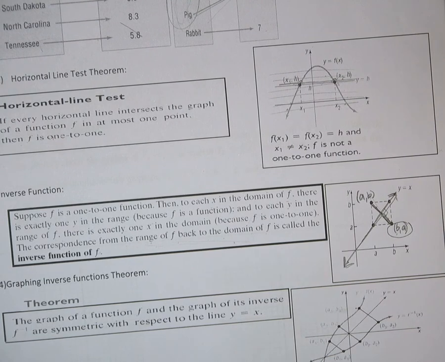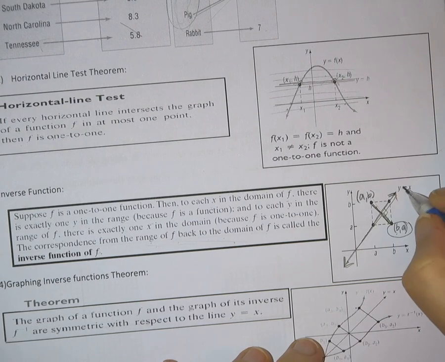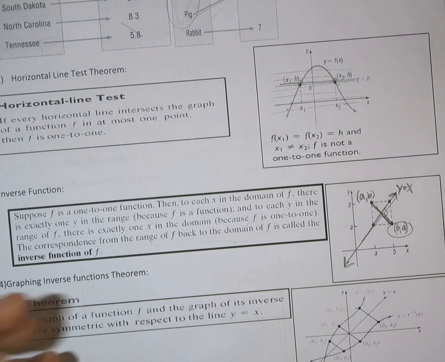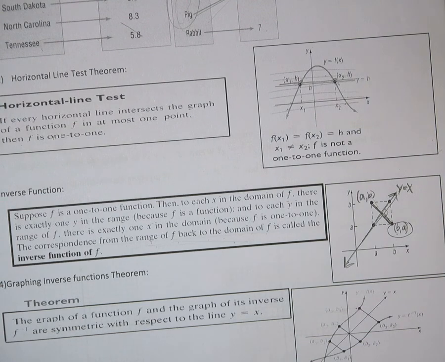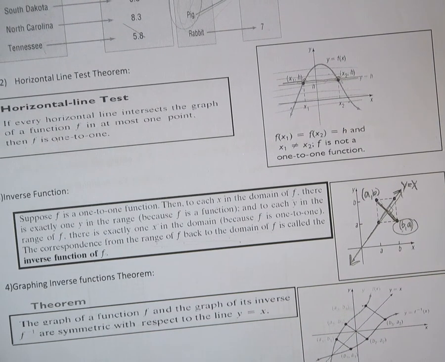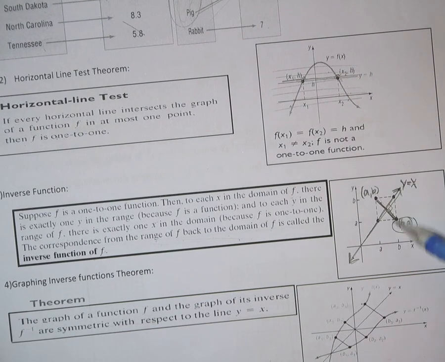Well, we said that an inverse function is switching the y and the x, right? So it would make sense if we have y become x and x becomes y, that we're just flipping across y equals x. Okay. So that means that, again, anything that was an x becomes a y, anything that was a y becomes an x. So we're just switching the two, y and x.